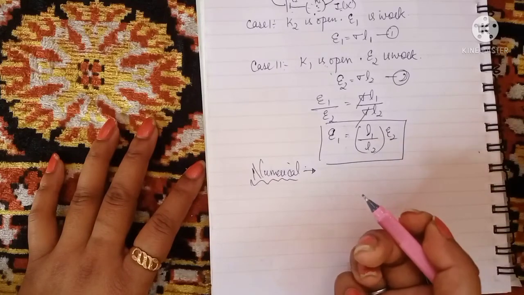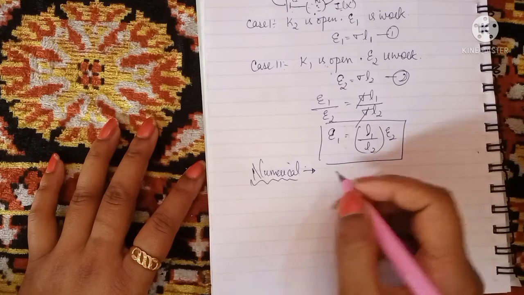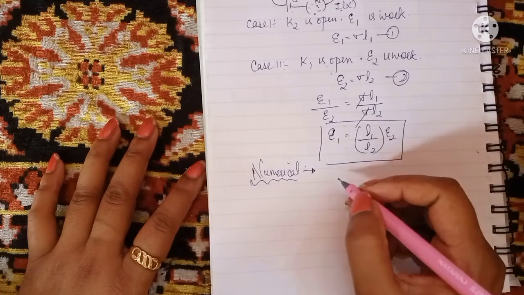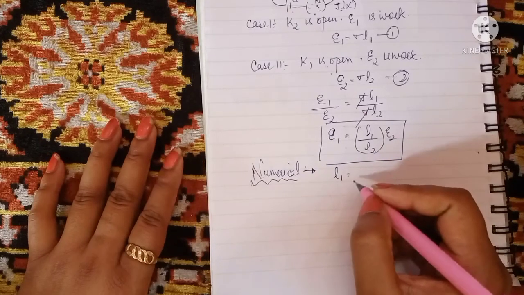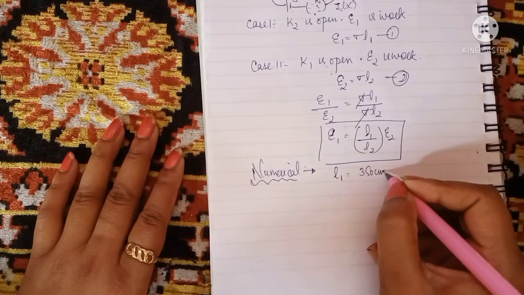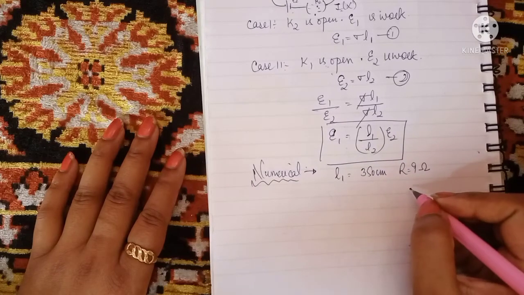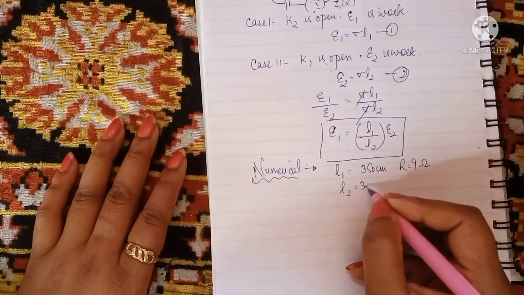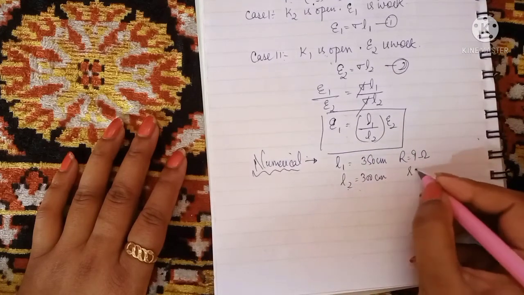So let's say in a potentiometer arrangement for determining the EMF of a cell, the balance point of a cell in open circuit is 350 centimeter. Now the balancing point means L1, where the galvanometer gives zero deflection. So that is 350 centimeter. When a resistance of 9 ohm is used in an external circuit, the balance point shifts to 300 centimeter. Determine the internal resistance.